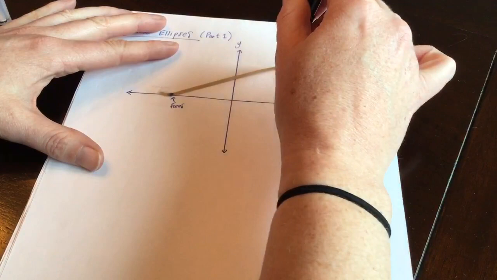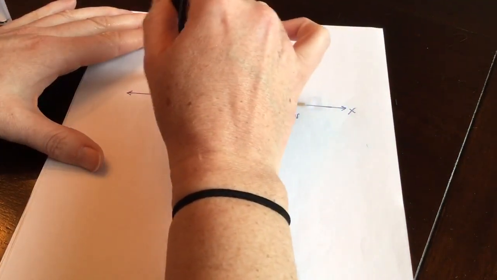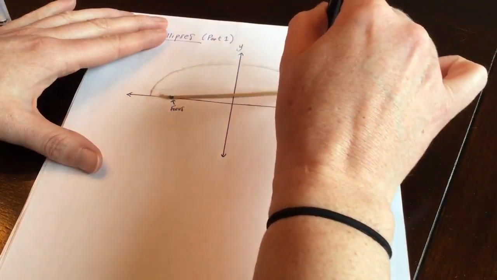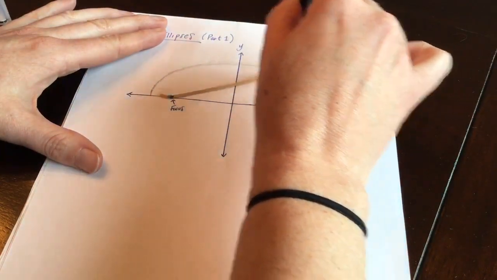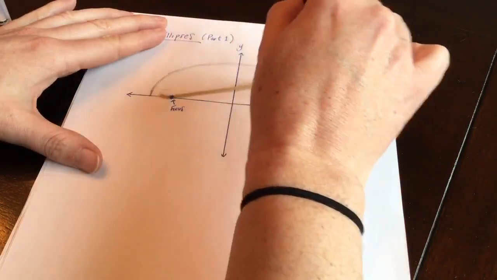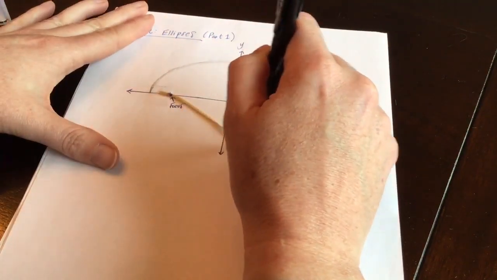Okay, so now what you're going to do is drag your pencil lightly and just follow the path that the rubber band will let you take as you go around. And then you can switch your pencil to the bottom side.